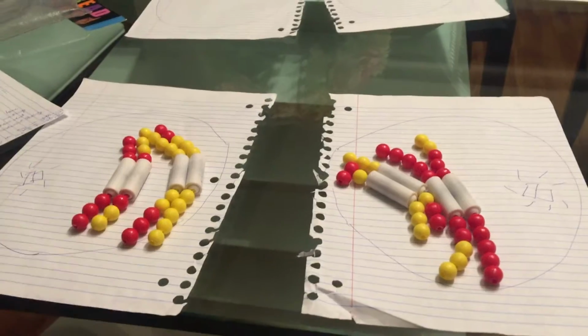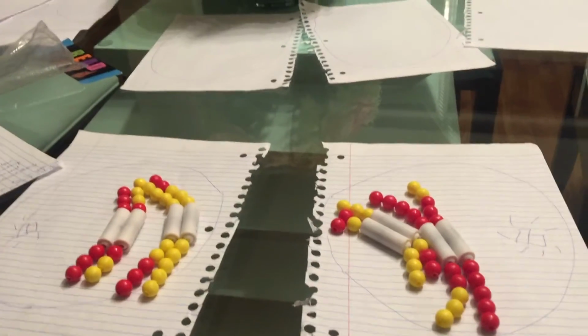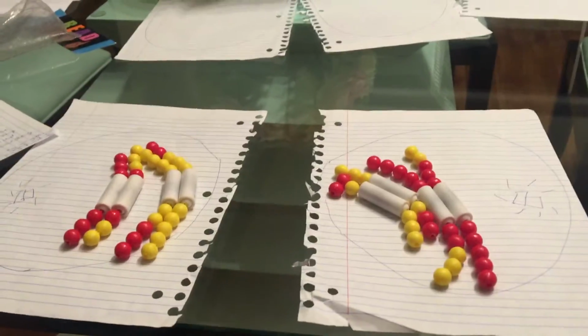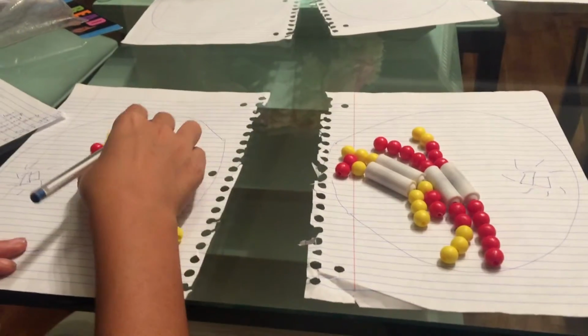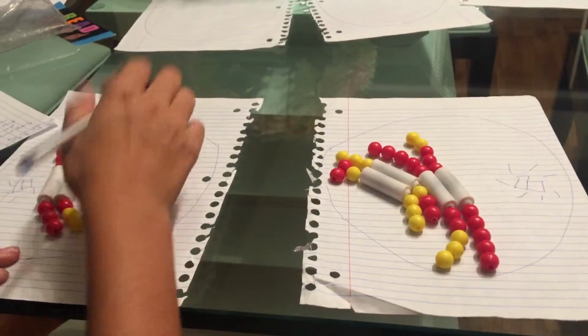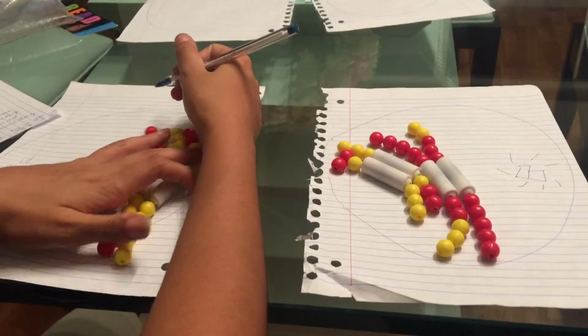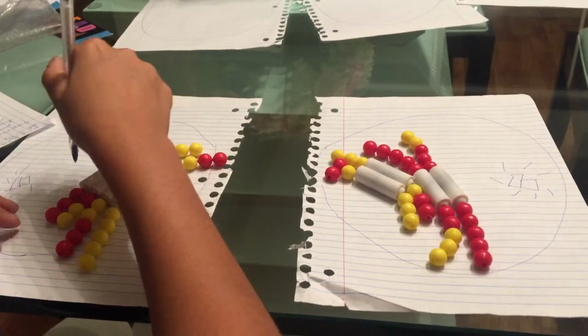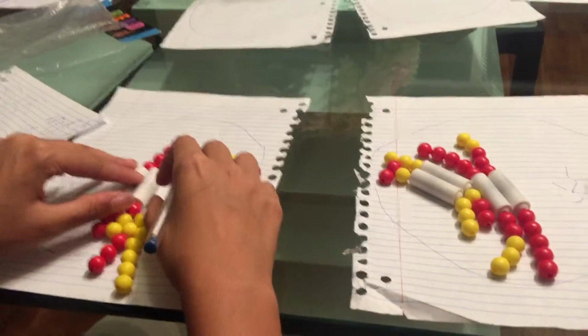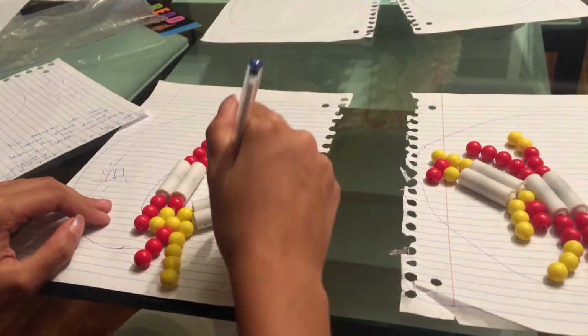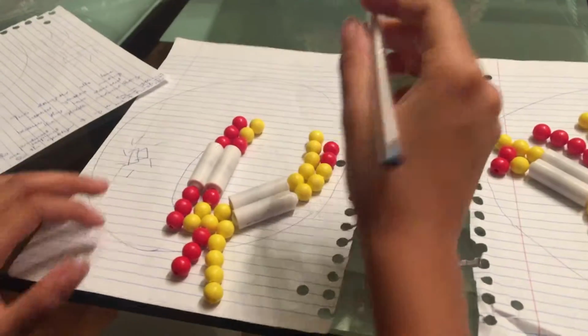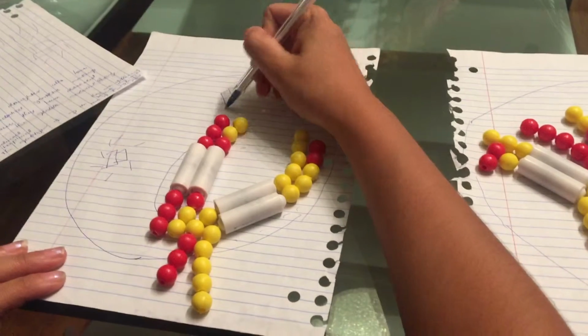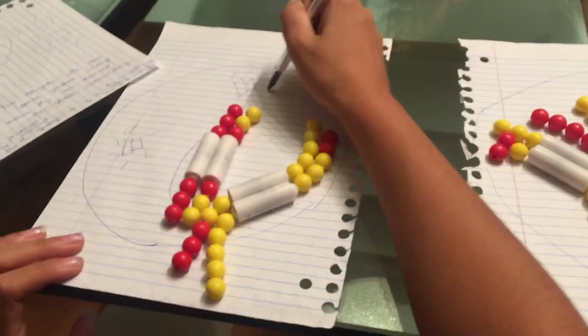Now, I'm going to show you the next step, which is prophase 2. During prophase 2, the chromosomes condense and become visible, and the nuclear envelope dissolves. So let's say there was a nuclear envelope right here, and it starts dissolving till it eventually disappears. This is the other pole.